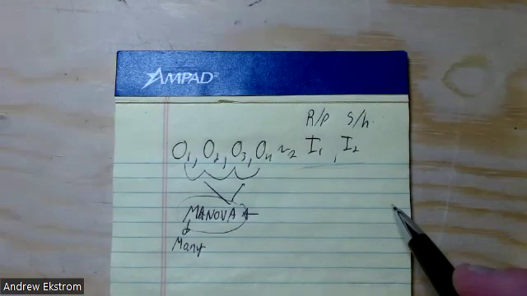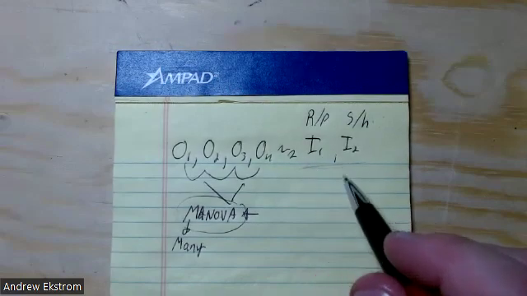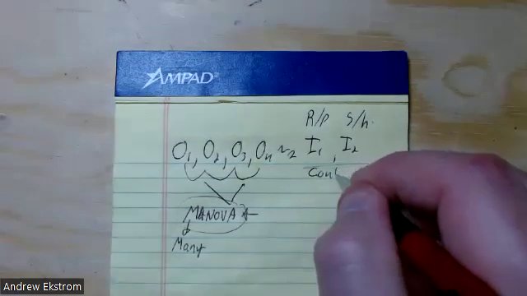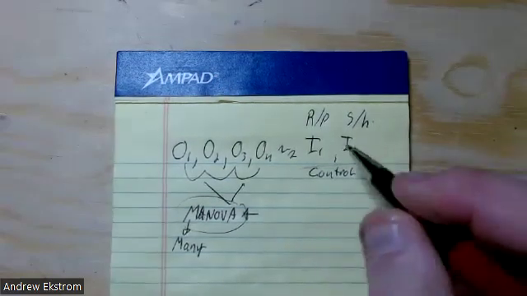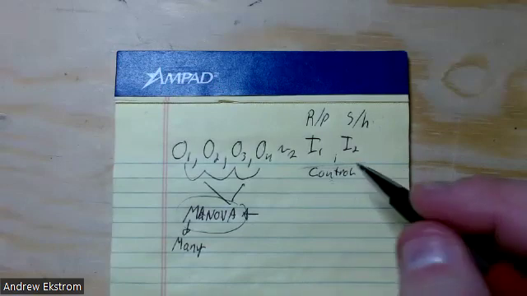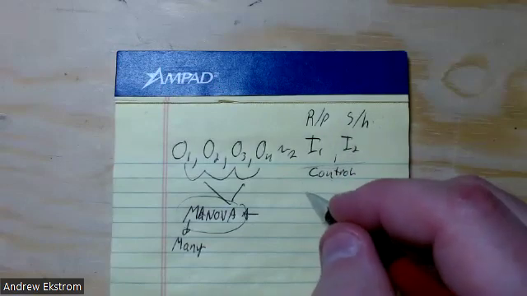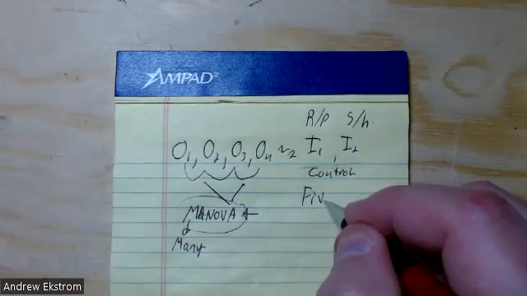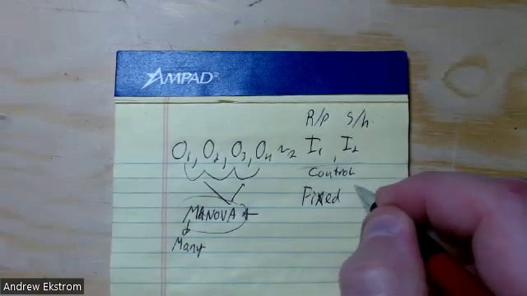And with the input variables that we have here, because these are the 2 things we can control, we would actually come back and call these fixed effects.